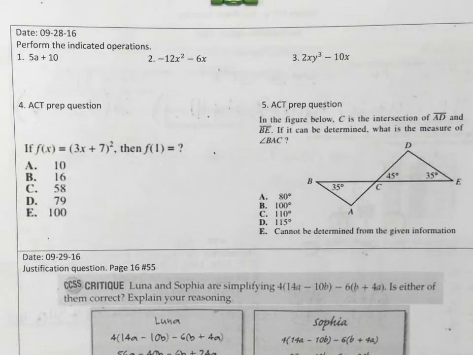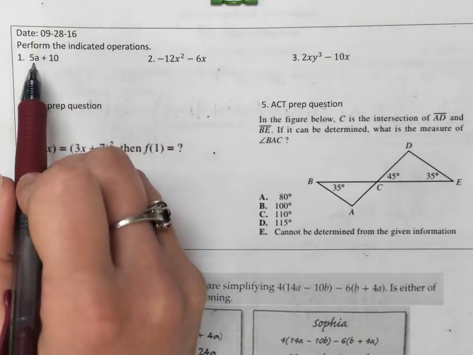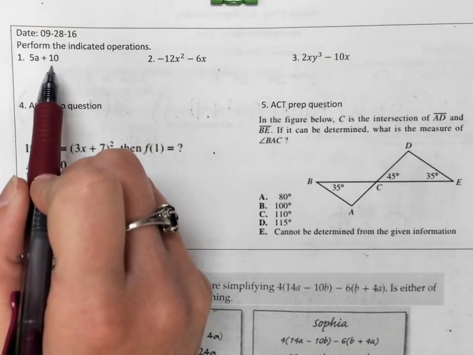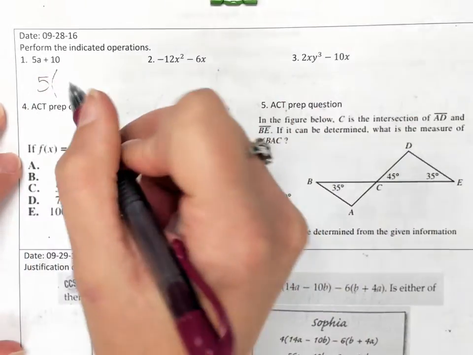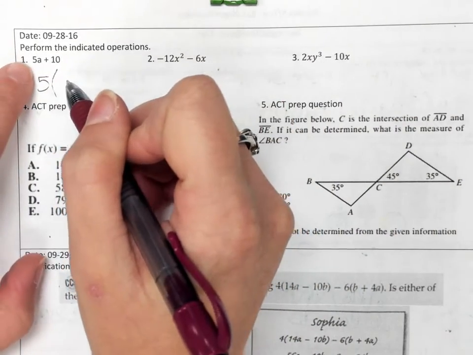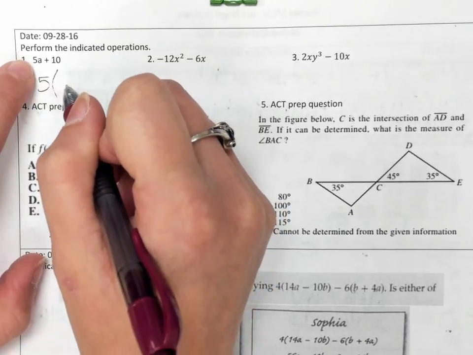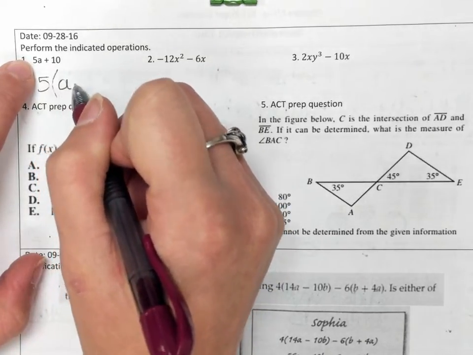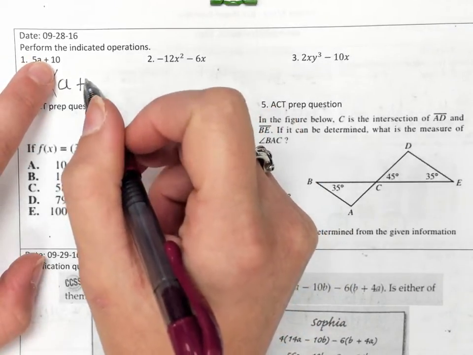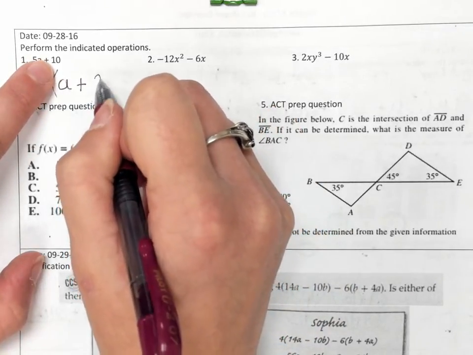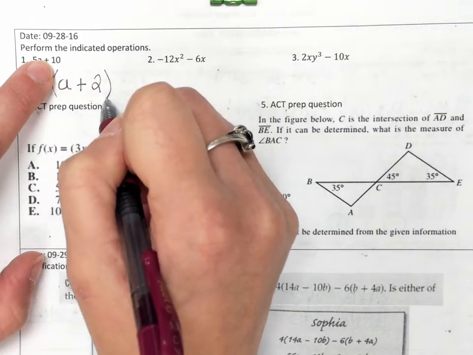What do they both have in common? They have a 5, right? So I can't add them because one's got an A and one doesn't. So I'm going to pull this 5 out to the front. What happens to this first term when I take a 5 out? What do I have left? You have an A left. You took out the 5. And what happens when I take a 5 out of 10? What's 10 divided by 5? 2.